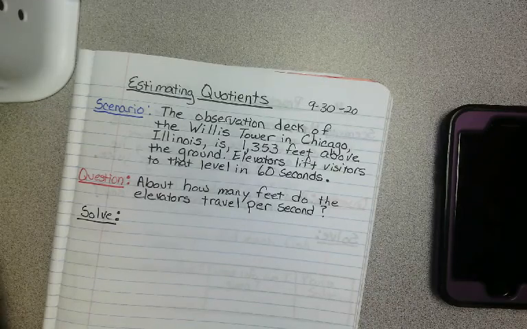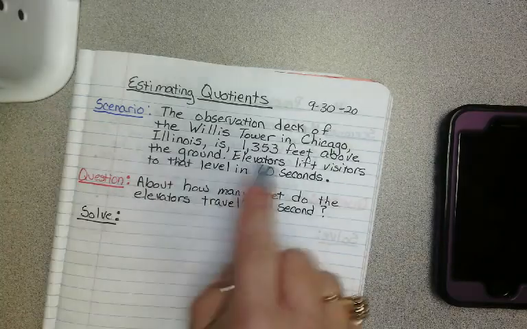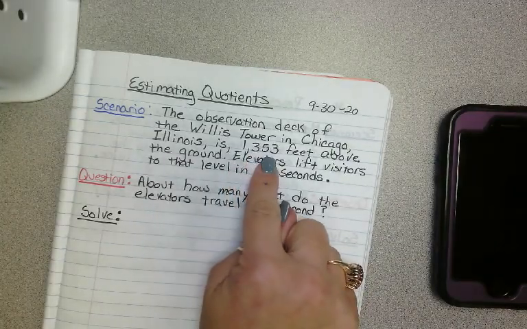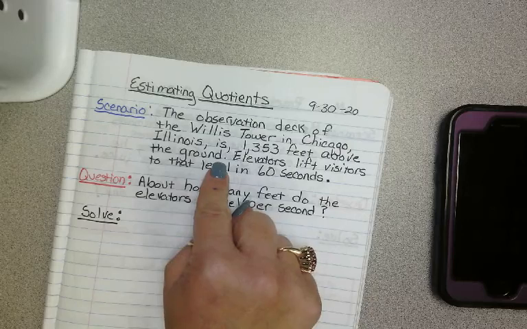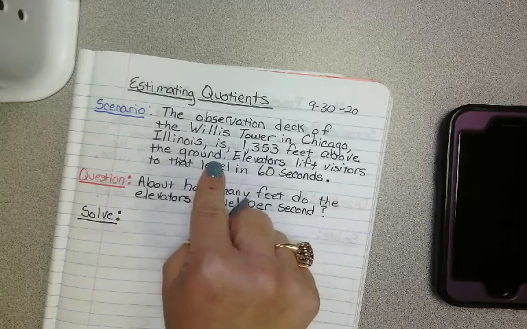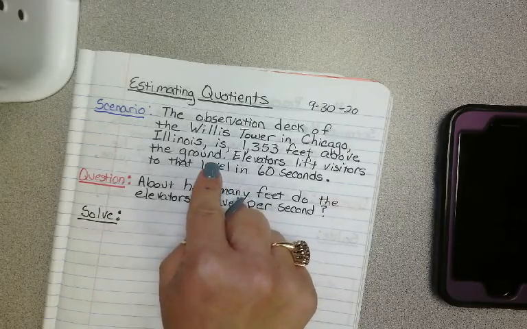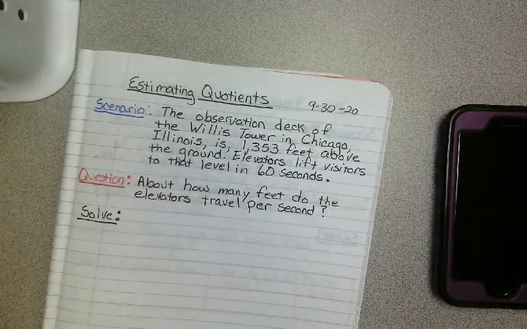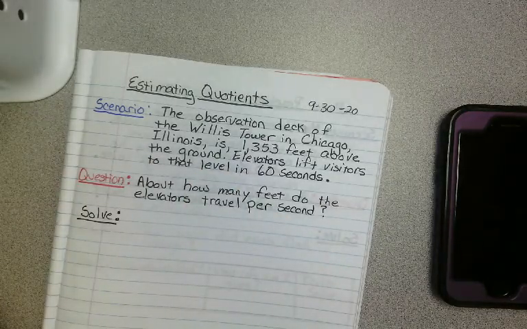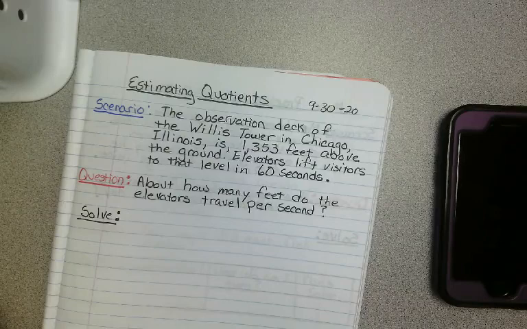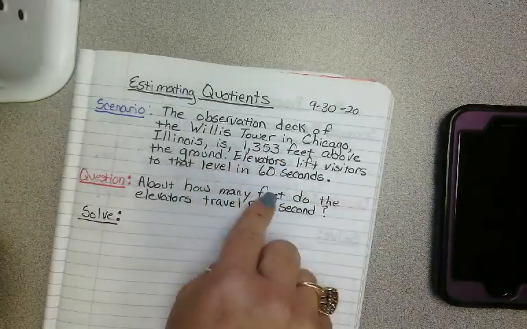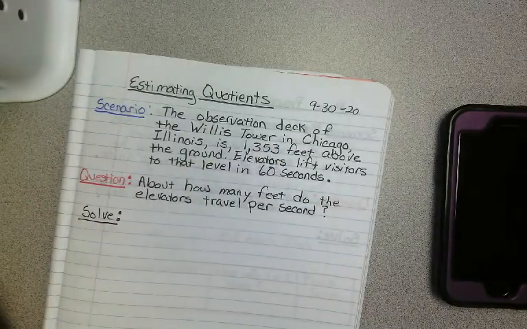So think about that. It's 1,353 feet above the ground. That's a lot. That's crazy, crazy tall, right? It's like a skyscraper. So when it says that elevators can lift visitors all the way up to the top level in just 60 seconds, or we could say 1 minute, right?